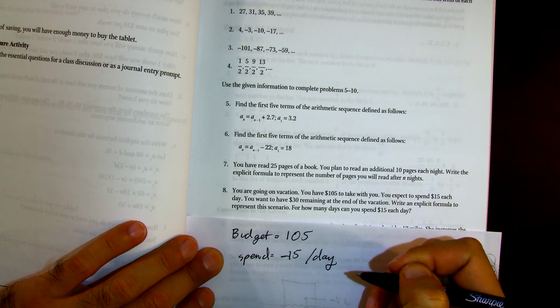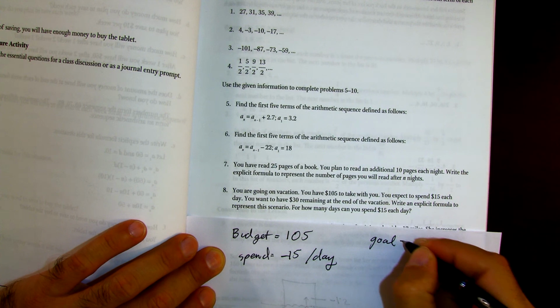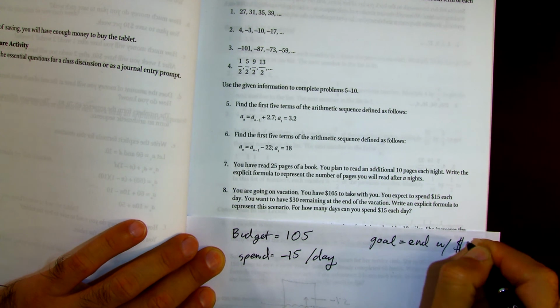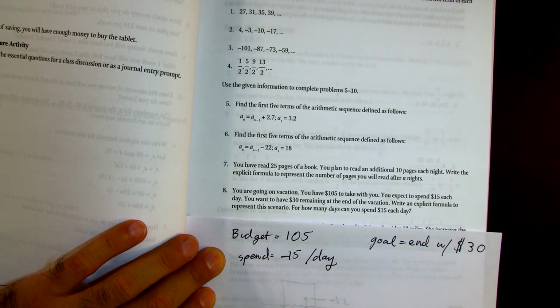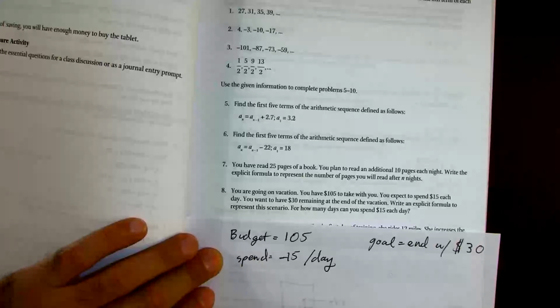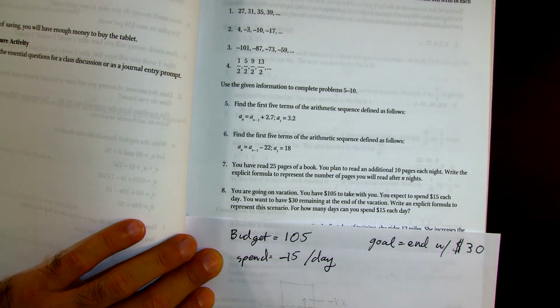Let's see. So here's our goal. We want to end with $30. All right, write an explicit formula that represents the situation. How many days can you spend $15 and still end up with $30?